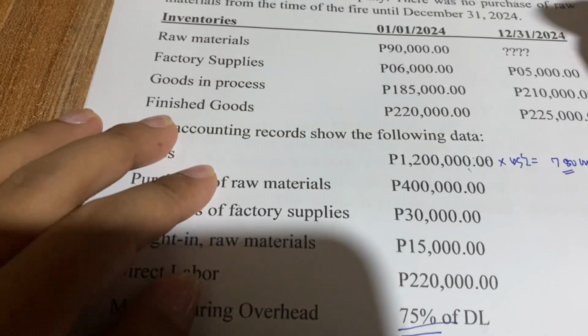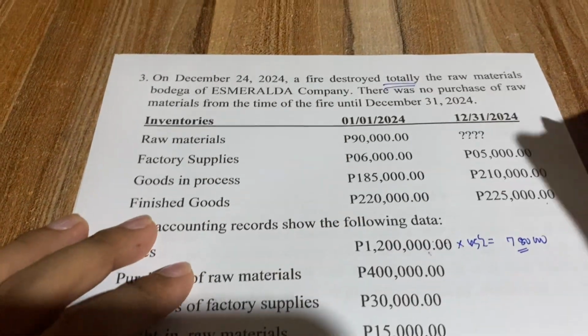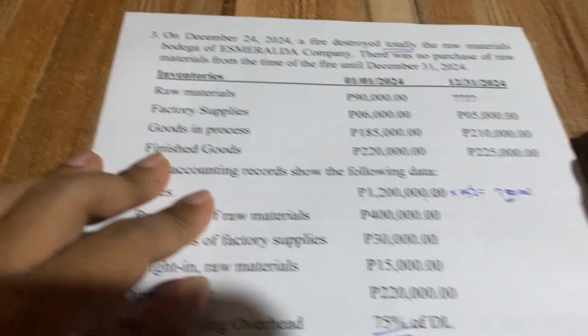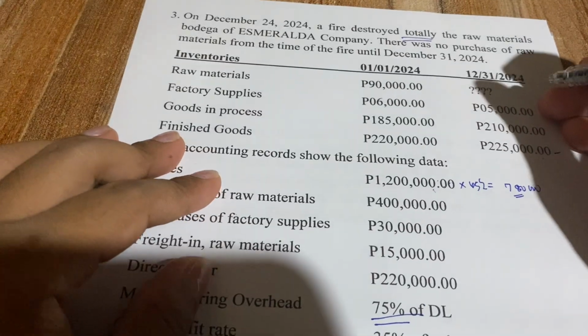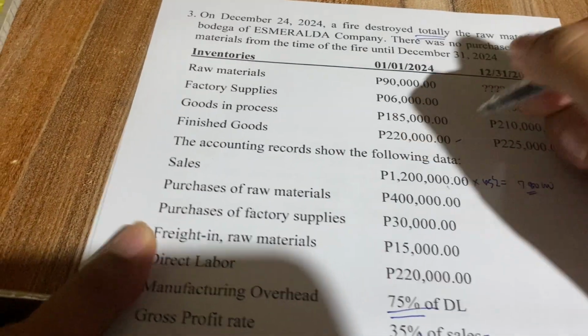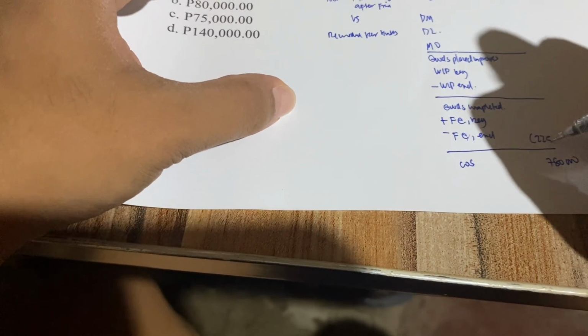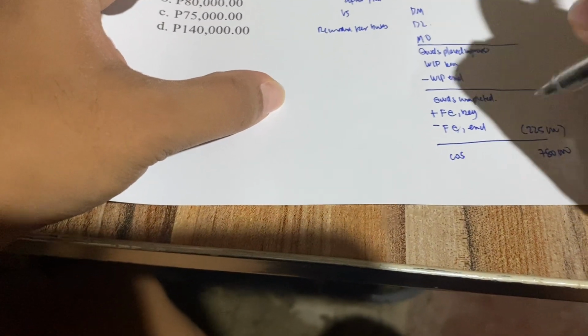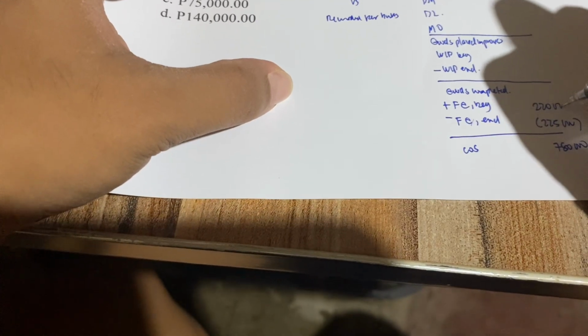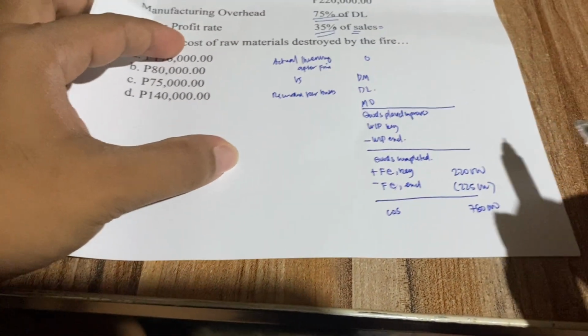So, sabi niya dito ay 225. Tapos, ang beginning niya ay 220. So, less mo dito 225. Tapos, add mo dito 220. So, yun ang conventional na formula niya.